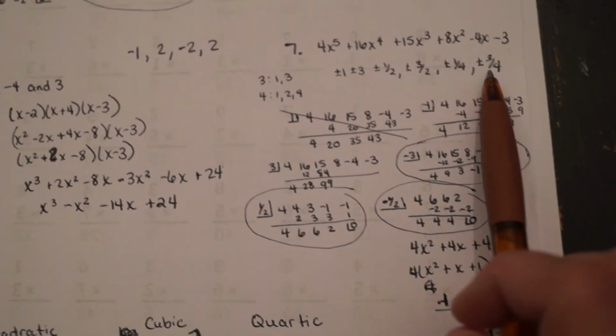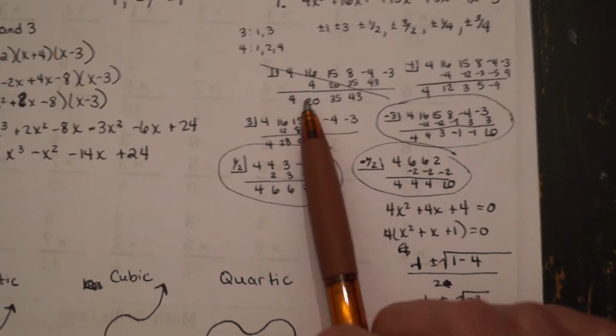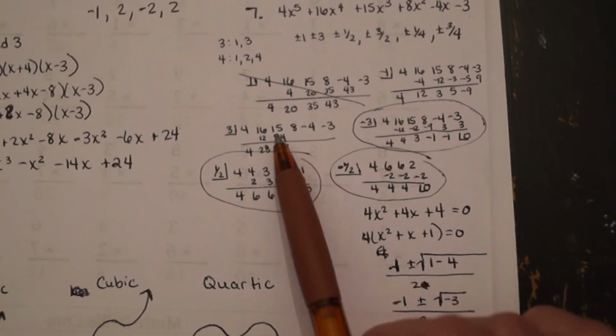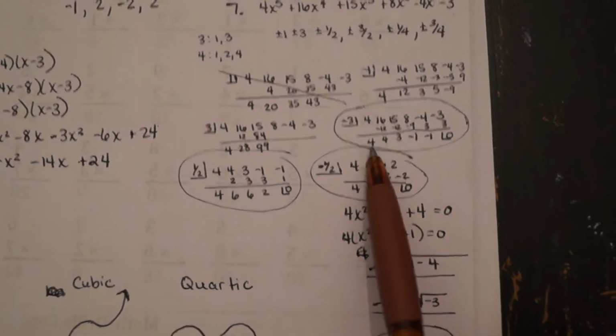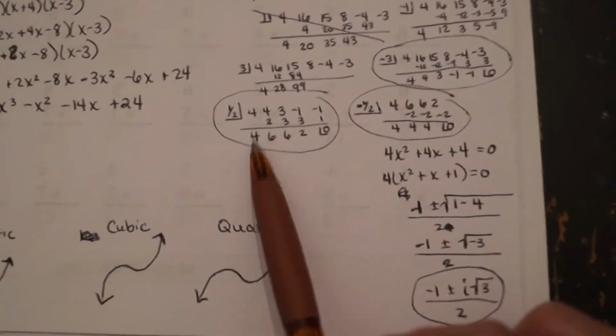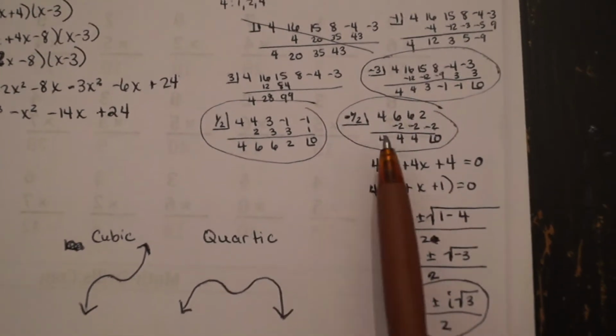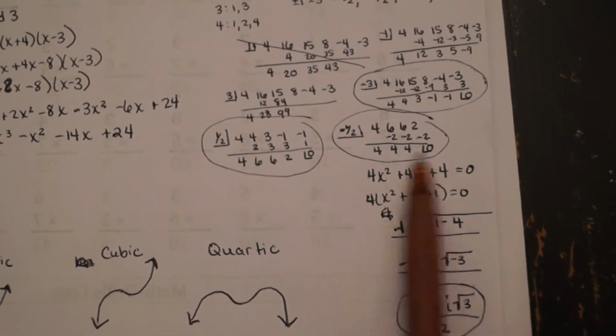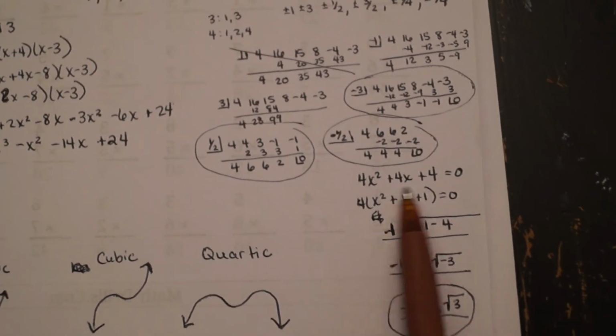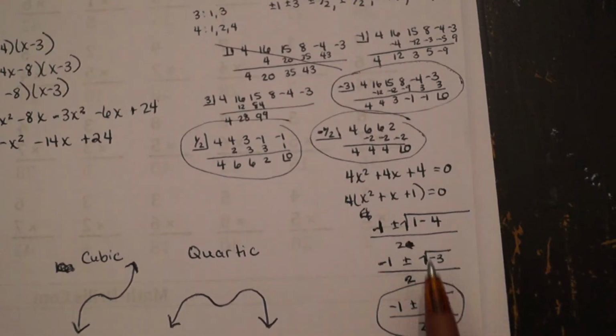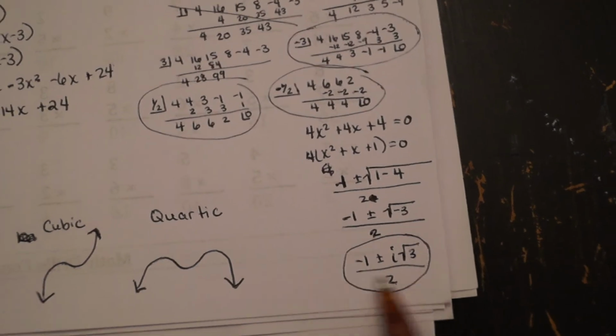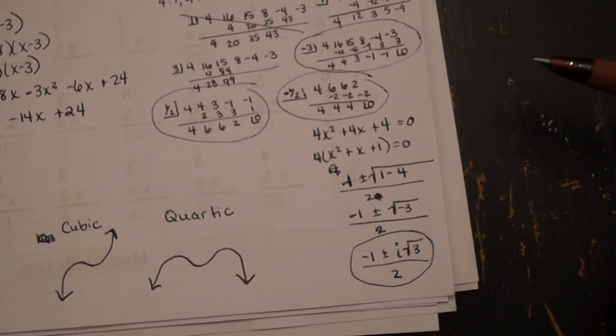All my list. And then I started checking them. The first one didn't work, the second one didn't work, the third one didn't work. Finally I got one. Now I started using the depressed equation. When I got it down to squared, I wrote that equation out and factored it and used the quadratic equation to get the last bit.